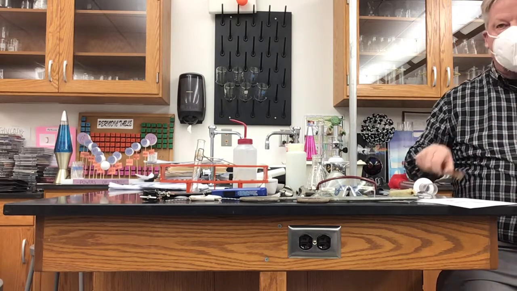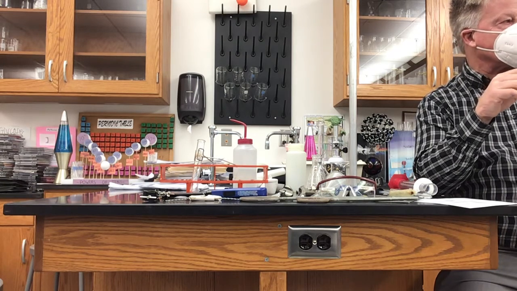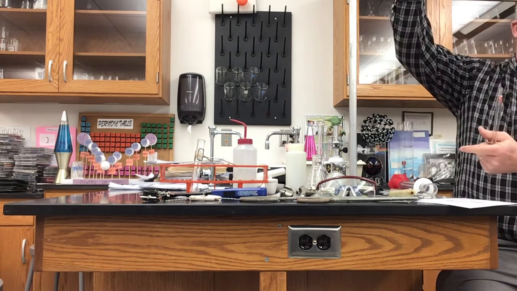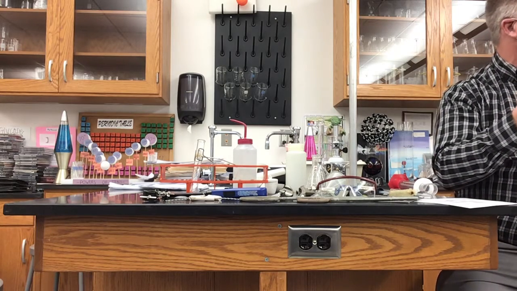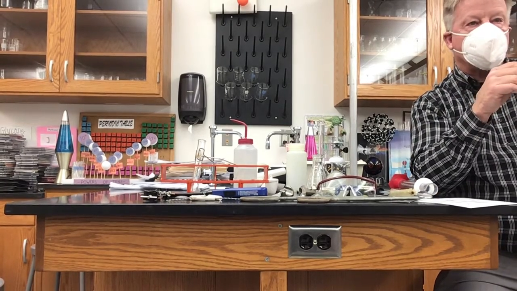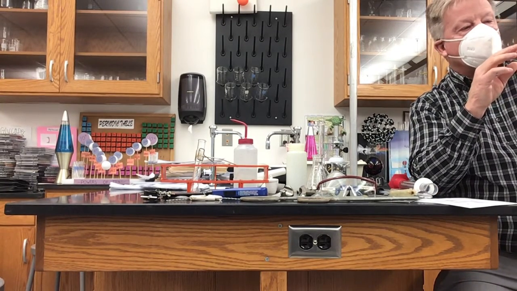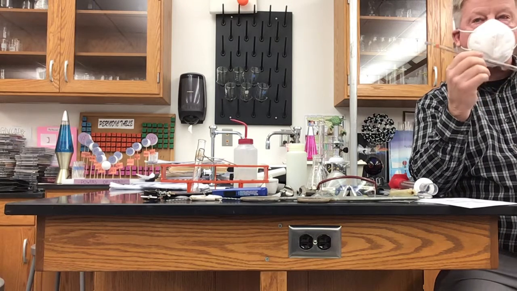This is a smaller version of the burette, but it doesn't have the capacity of like 50 milliliters. This right here is only like a 10 milliliter capacity. This right here is a pipette. A lot of times in chemistry and biology, when they have something that is straw-like, they're called pipettes.